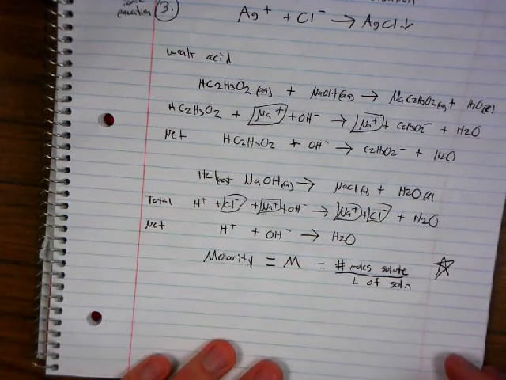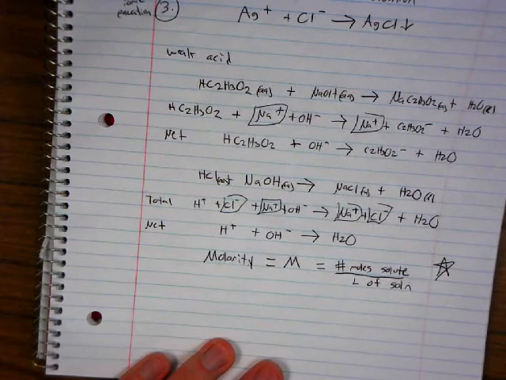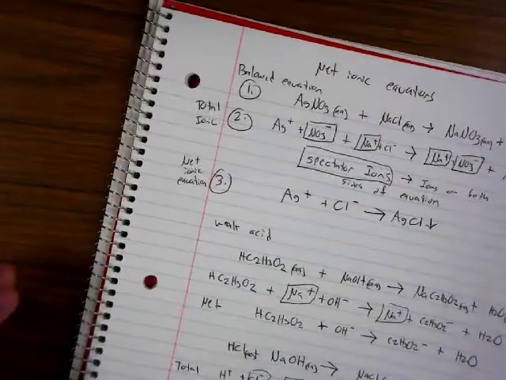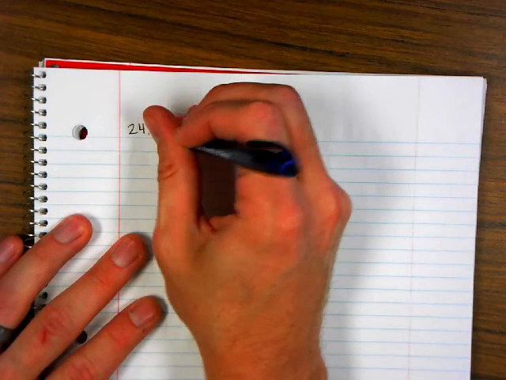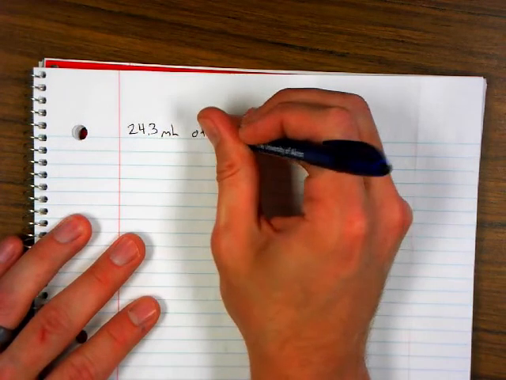It is number of moles of solute over liters of solution. So this is our new part of Stoich, because we can work in liters now as well. What I want to do is set up our first example for tomorrow, then we'll call it a day.